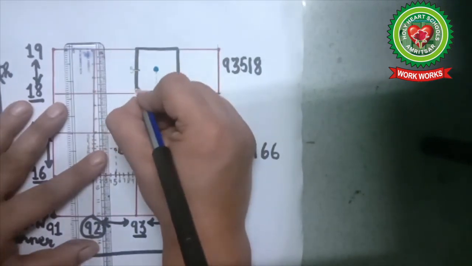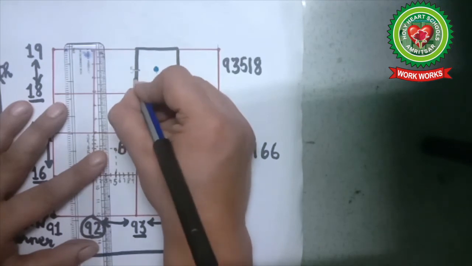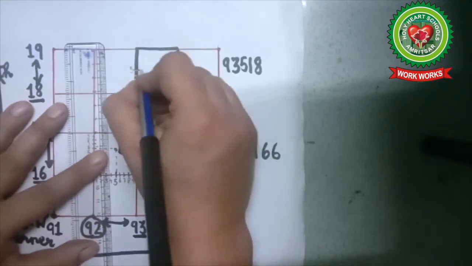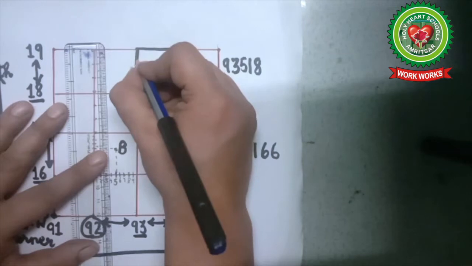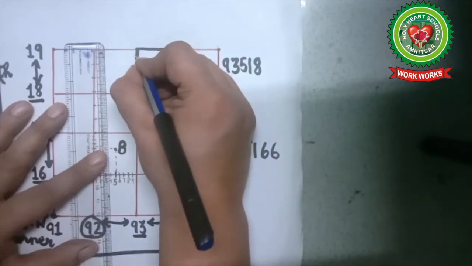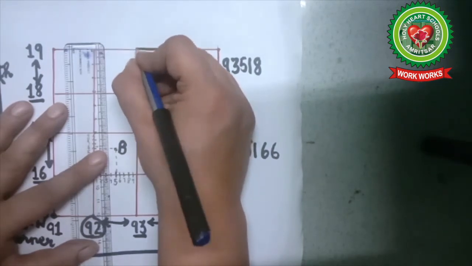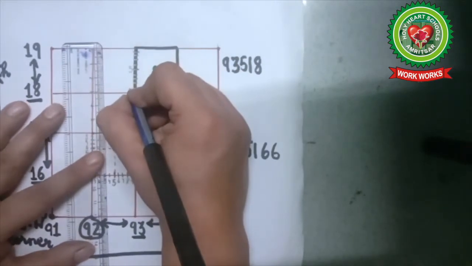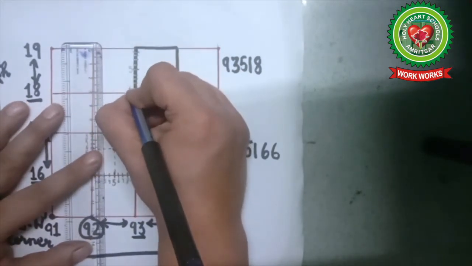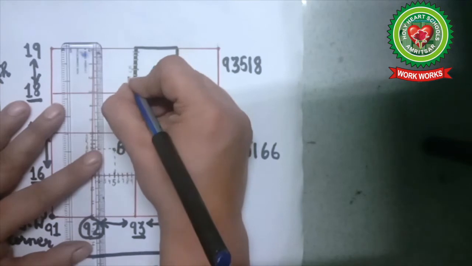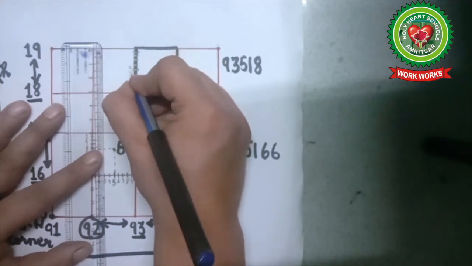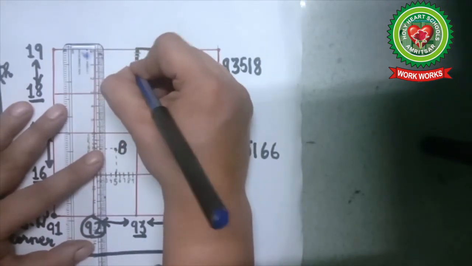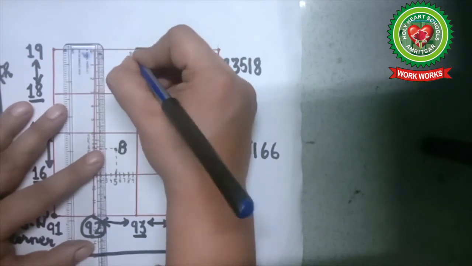This is 1, 2, 3, 4 and this is 5. Then 6, 7, 8, 9 and this is finally 10. So now we will number it as 1, 2, 3, 4, 5, 6, 7, 8, 9.